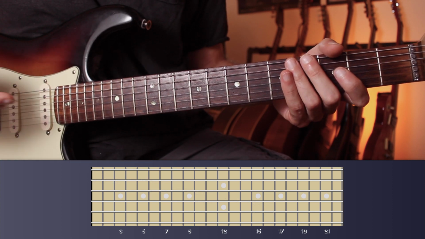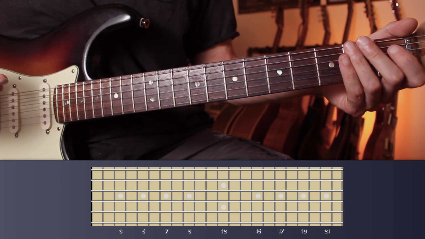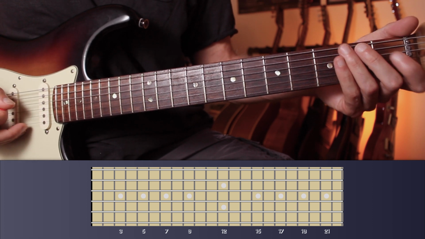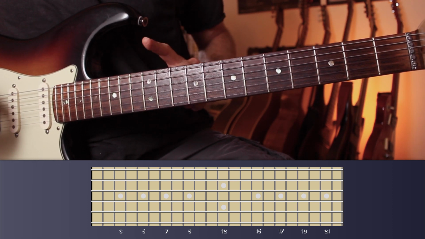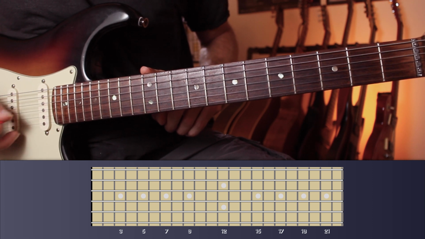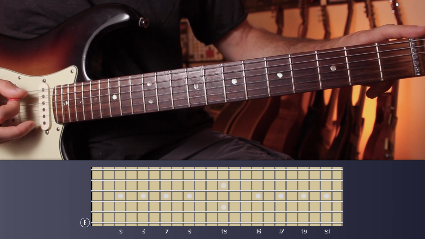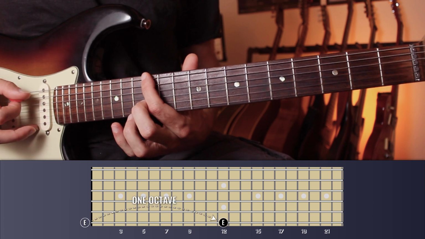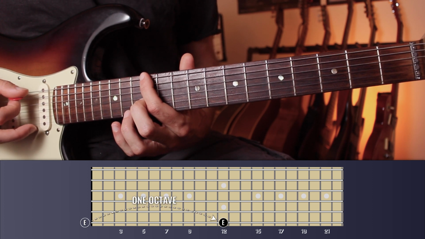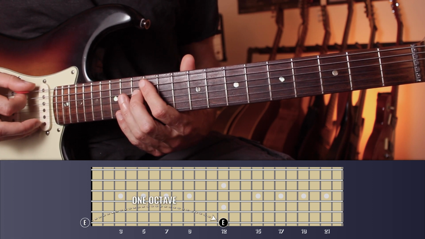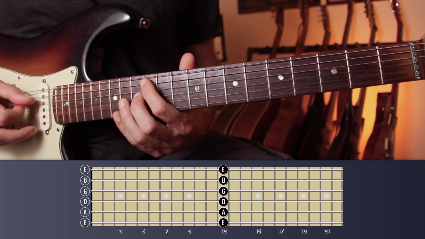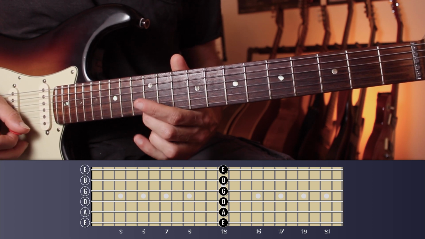Let's move on now to the octaves. An octave is 12 frets horizontally on one string. The double dot inlay at fret 12 represents the octave of the open string. So the open string E, we have a higher sounding E at the 12th fret, 1 octave above. E, A, D, G, B, E.